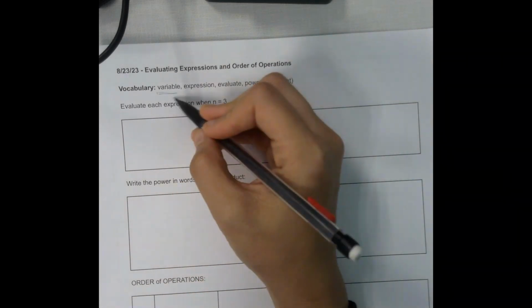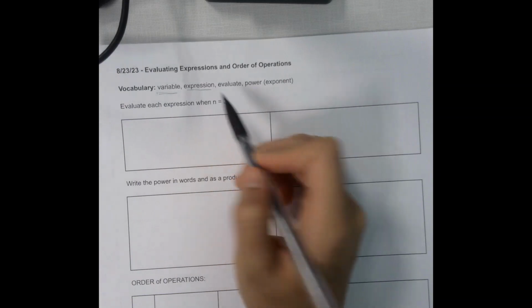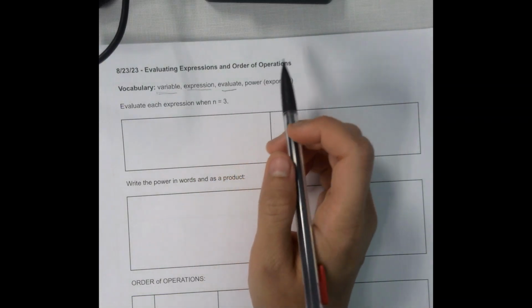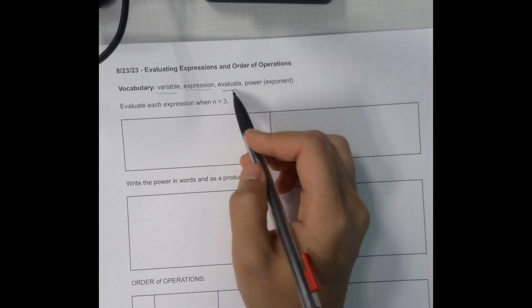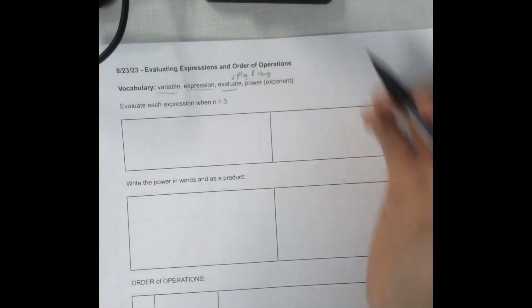Okay, evaluating expressions and order of operations. So hopefully this is a review, but just in case it's not, I wanted to go over it. We have vocab that we need to know. A variable is a letter or just something we use where we want to put in a number. An expression is something that uses variables. Evaluate is when you're trying to find the value of something. We can also call this plug and chug. Power, exponents, so just knowing how exponents work.